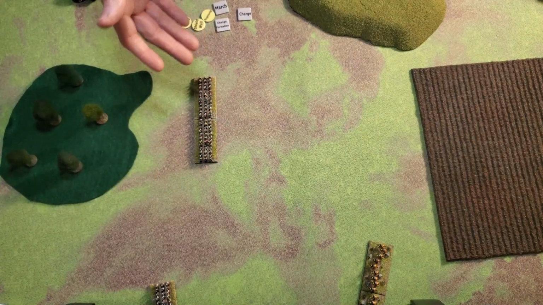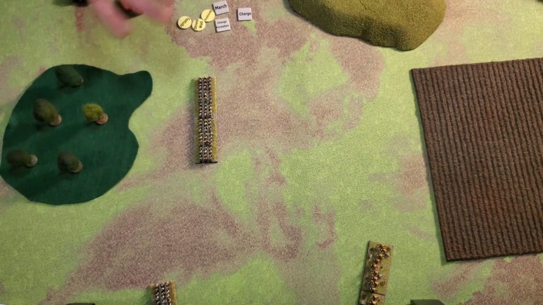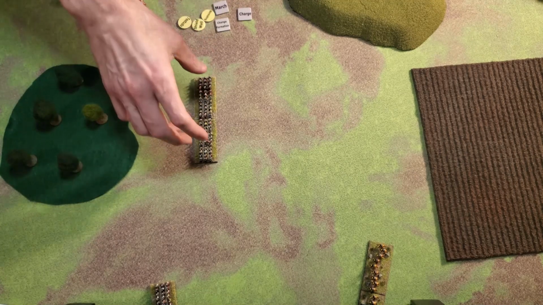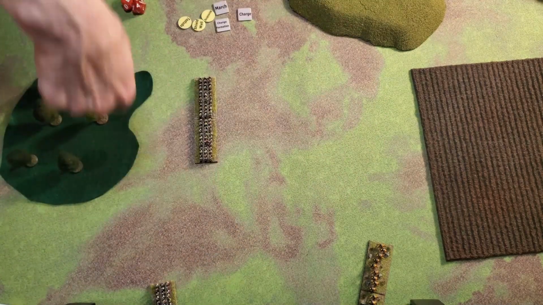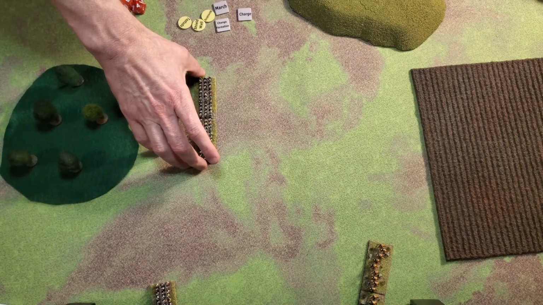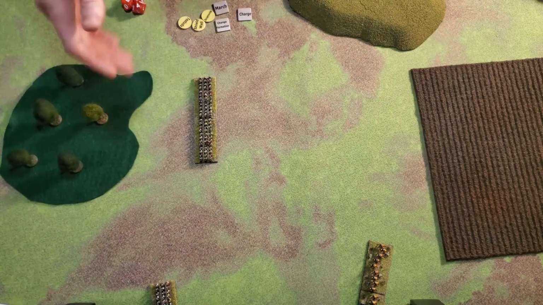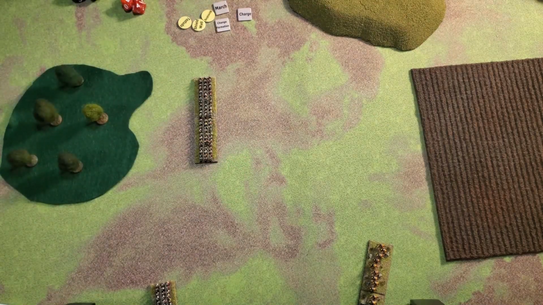So I guess the first basic rule here is that your units have real free range of movement. As long as there's not an enemy around this unit, then this unit is more or less free to move however it wants, so long as no part of the unit moves more than its permitted move.